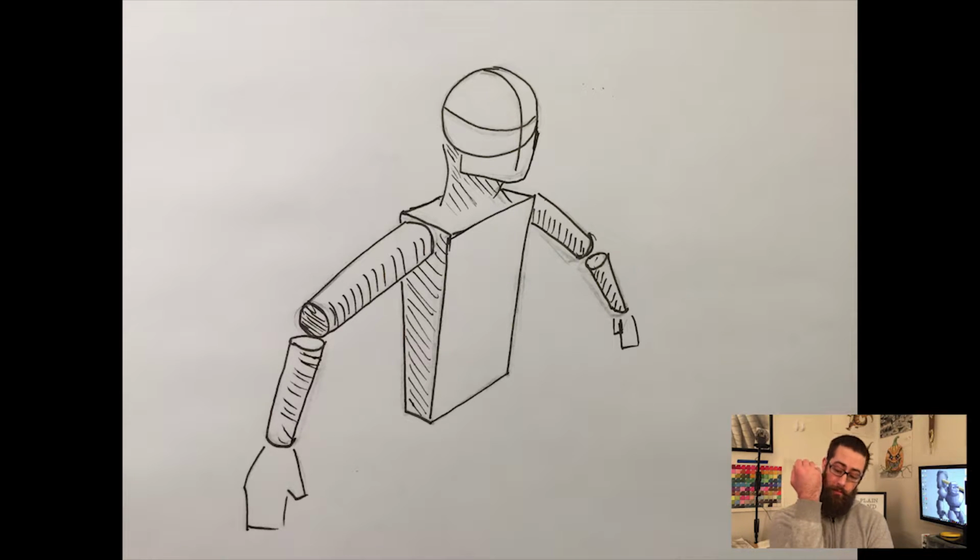Arms, instead of being a rectangle, are actually cylindrical in nature. The head is more of a sphere, rounded on all sides. The torso is a rounded box. It has two sides, a front and a back, and while not being completely flat, it's a great simple starting point to represent that object.